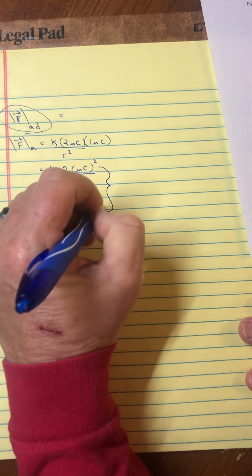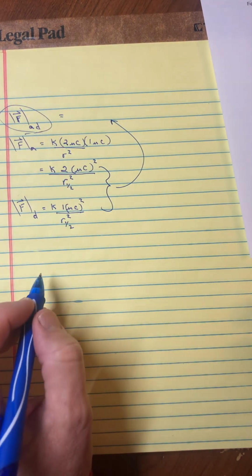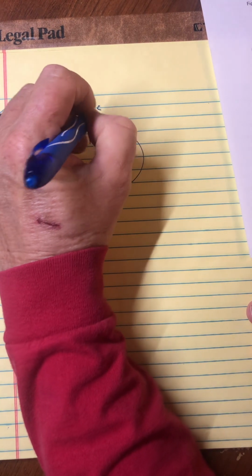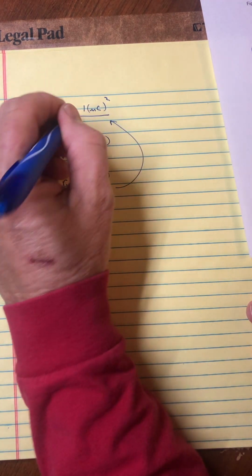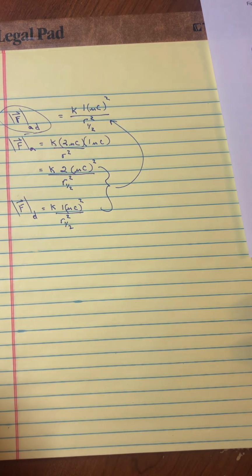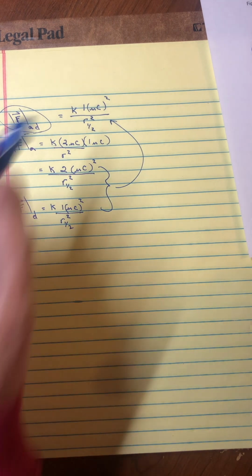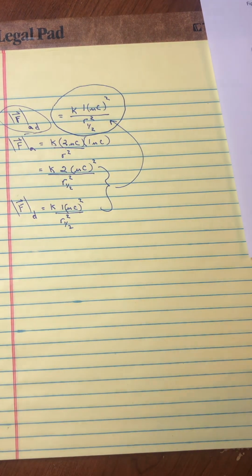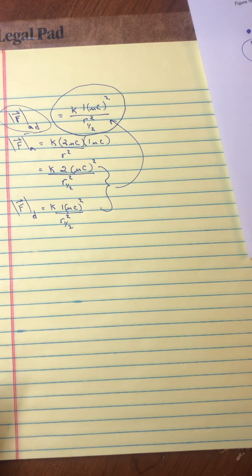So when I subtract these two, we're looking at just 1, and then we have microcoulombs squared, and then the distance of half the diameter. So that would be my so-called shortcut. But like I said, I'm not really sure this is going to be much of a shortcut.